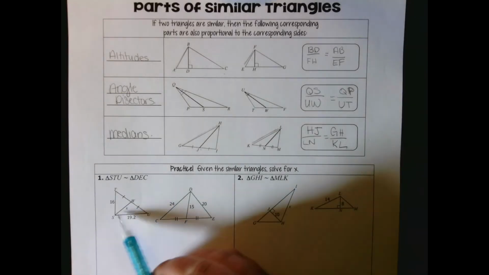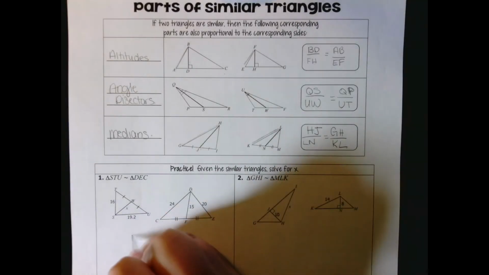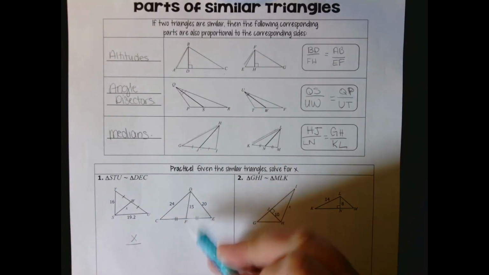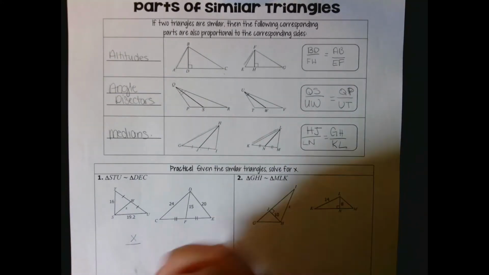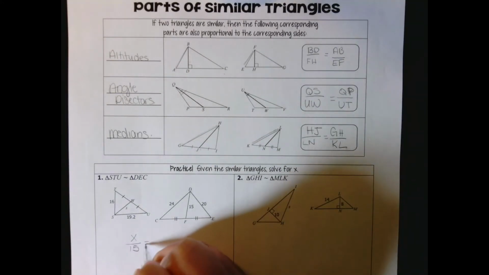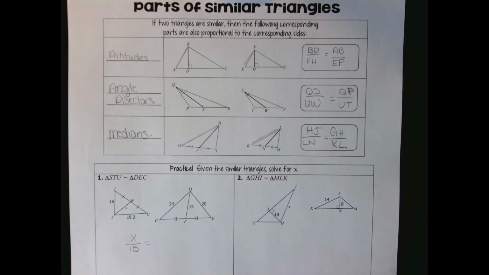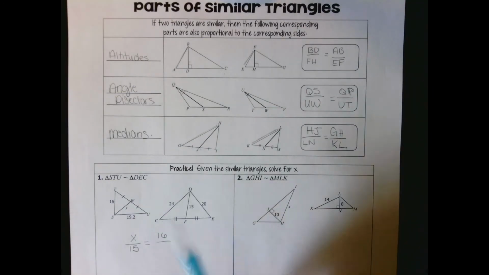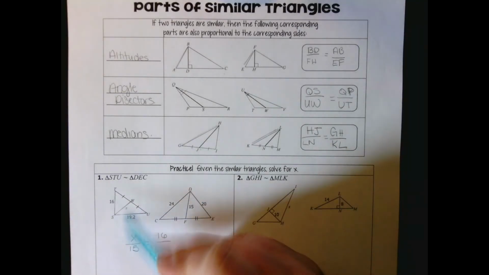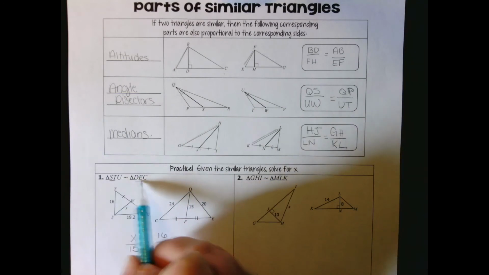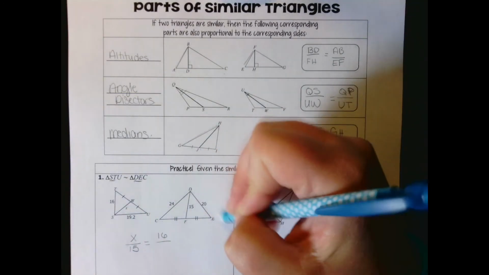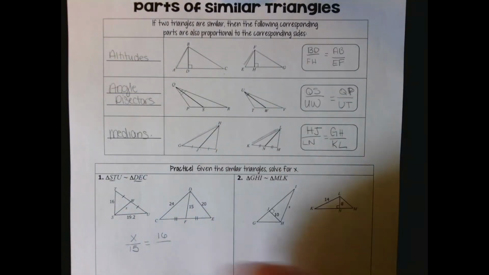So I'm going to take the median, SW, from my first triangle, X, over the median for my second triangle, DF, which is 15. Setting that equal to, I'm going to take side TS, which is 16. And I need to take the same side in my second triangle. So ST is going to correspond to, those are the first two letters, DE in my second triangle, first two letters, so 20.